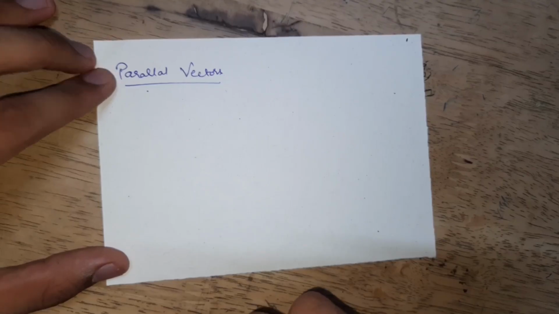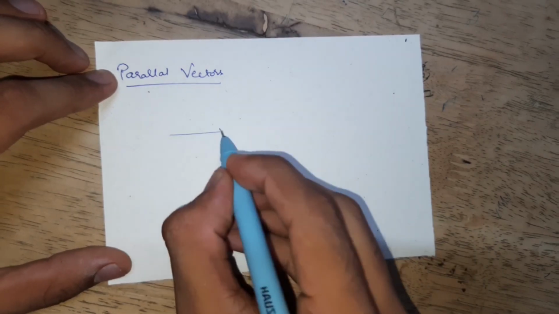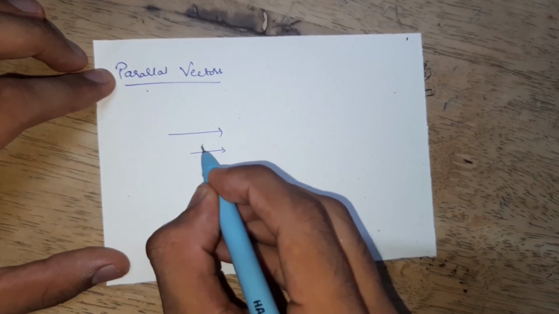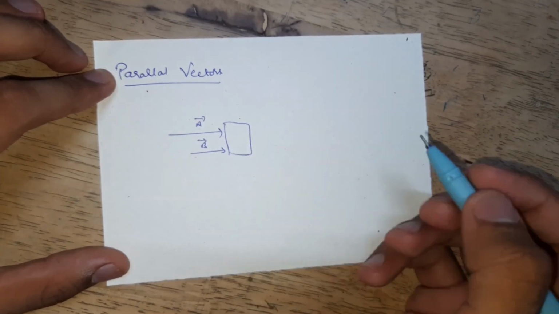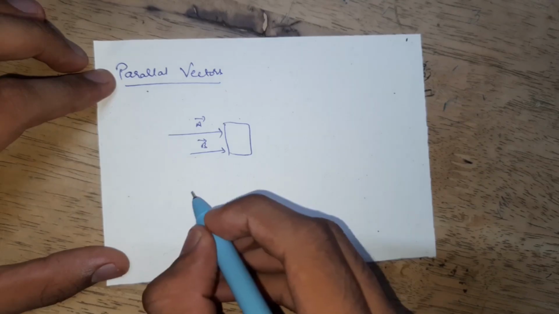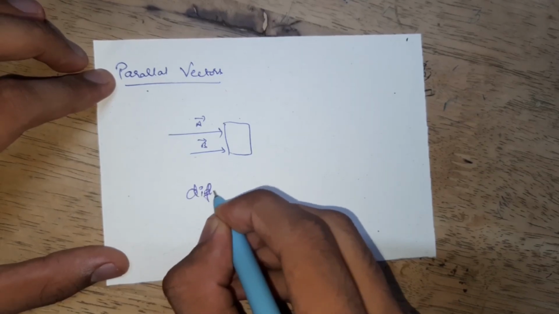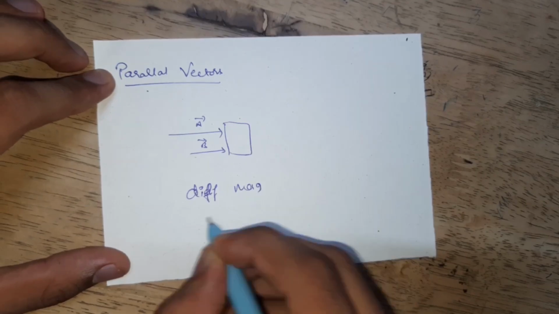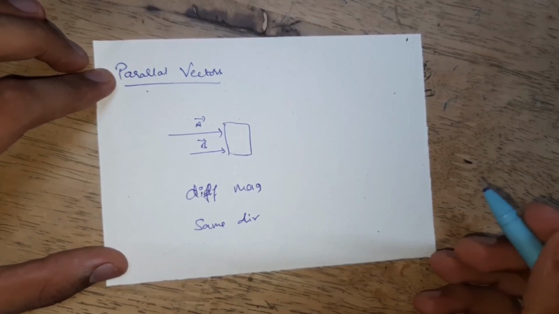So next up we have parallel vectors. So what are parallel vectors? These vectors are parallel to each other and well they act on the same object. So these can have different magnitudes but have the same direction. So these are parallel vectors.